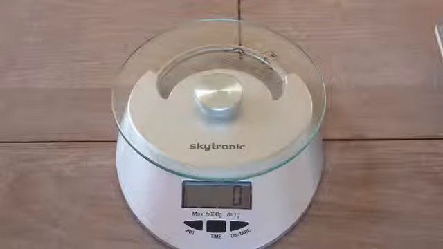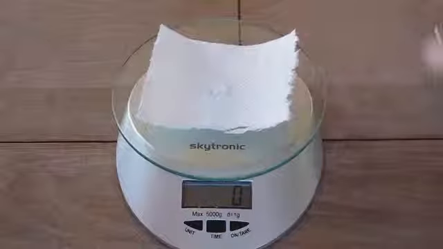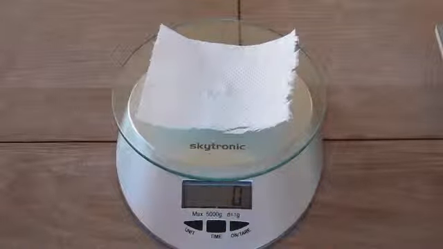Have you ever thought about weighing your pets? Well, the first thing to do is to put some paper on the scales just in case it decides to, well, you know what, and set the scales to 0. And then bring out your trusty pet.